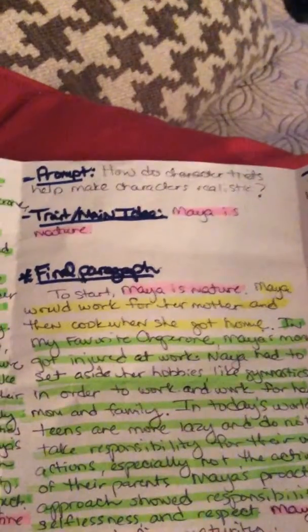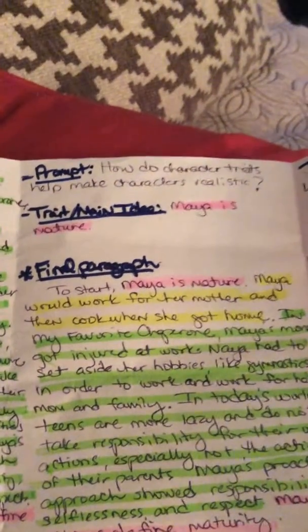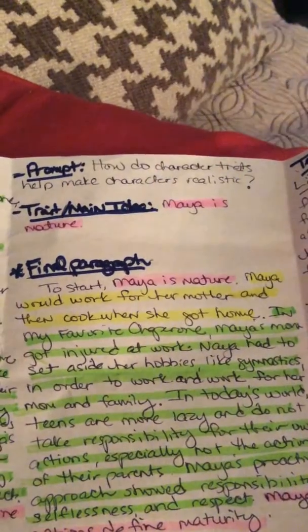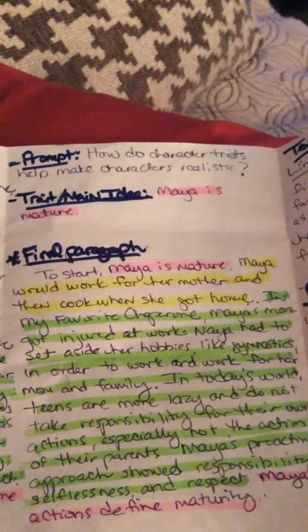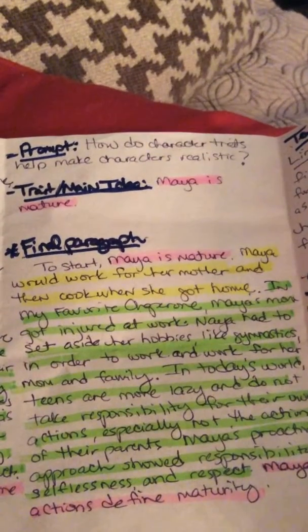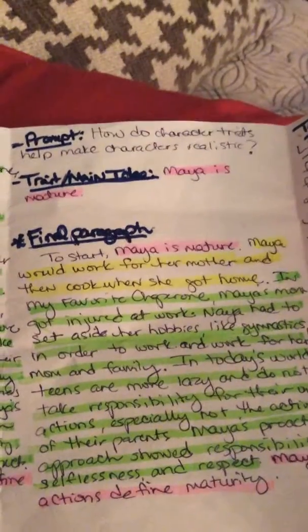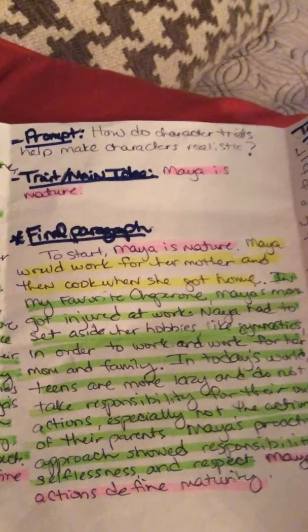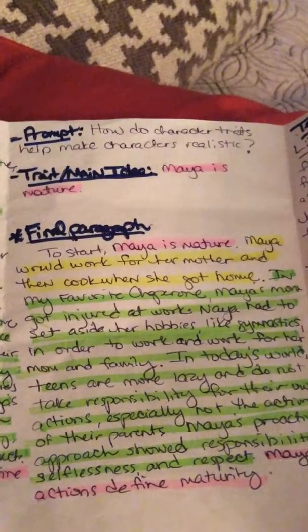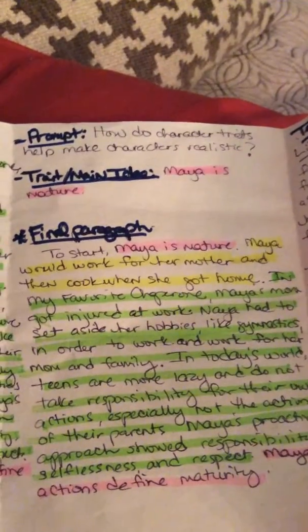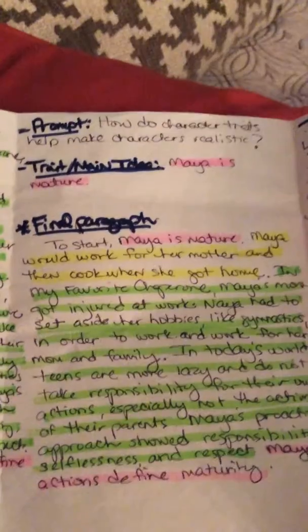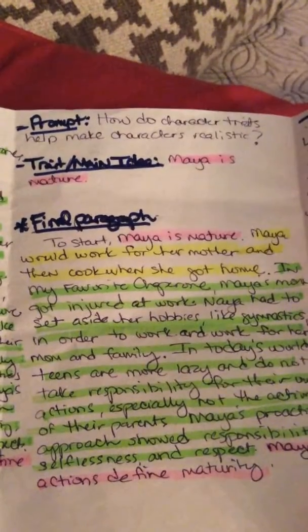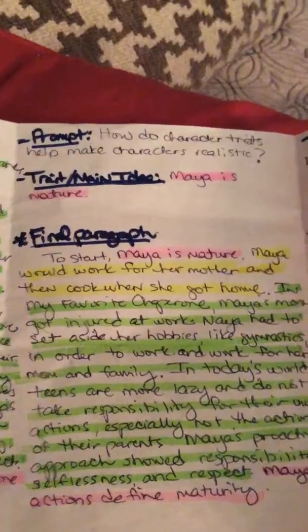I know this is new for a lot of us. What I did is I had them write their prompt at the top, and I did something really simple the first time around: how do character traits help make characters realistic. I then created with my class a compare-contrast chart between two characters in the play, and I had them choose which character they wanted to write on and then what they wanted to prove about the character. So I chose Maya from our first story, my favorite chaperone. And I said that something that would be easy for me to prove about Maya is that she's mature. So I wrote the trait out.